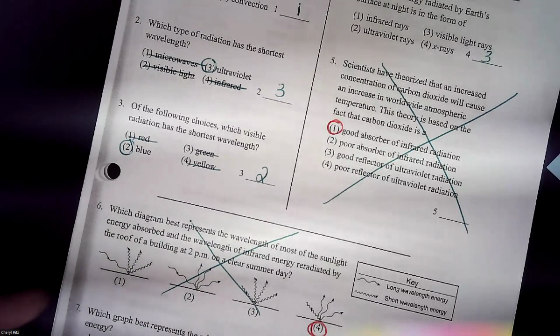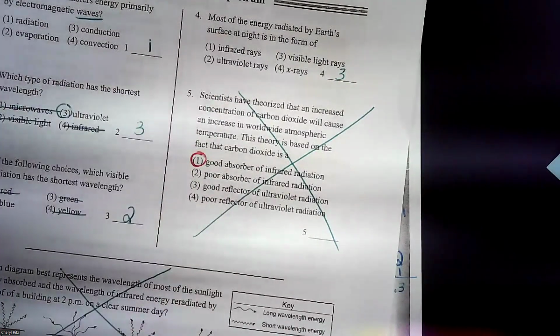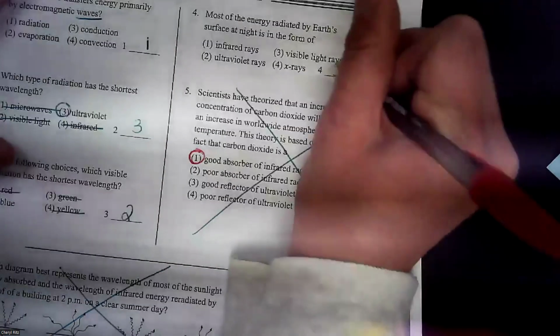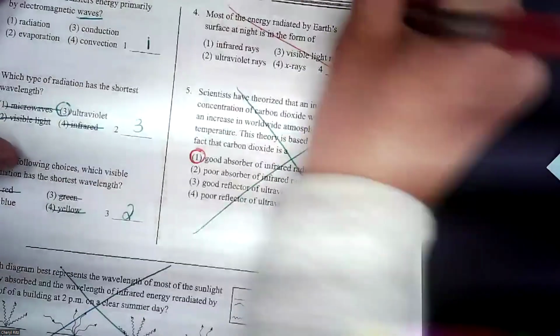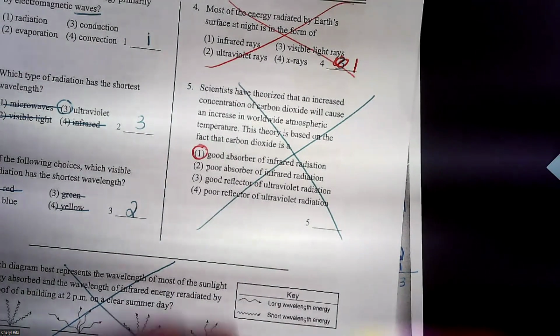4. So most of the energy radiated to the earth. Ooh, I actually, I answered the wrong answer. You actually can't do that one either. So my mistake, that one is answer 1 and we have not learned that yet. Sorry about that. I was right on that one. Awesome, great. I got it right. I apologize. Yep, I read too fast.